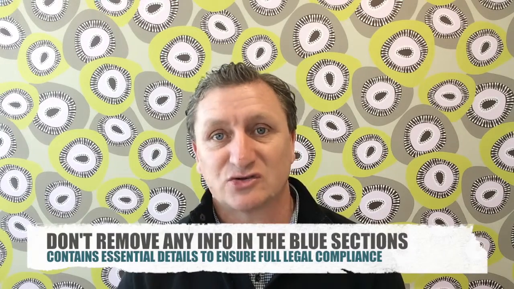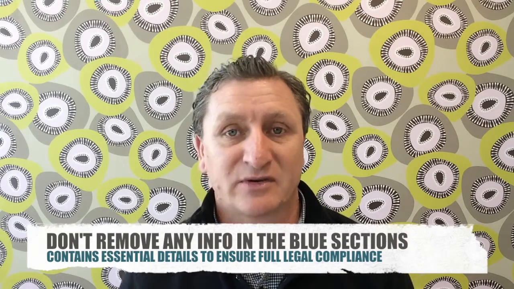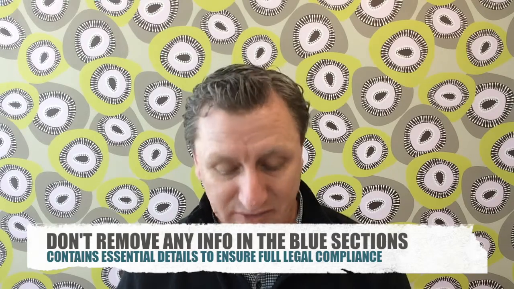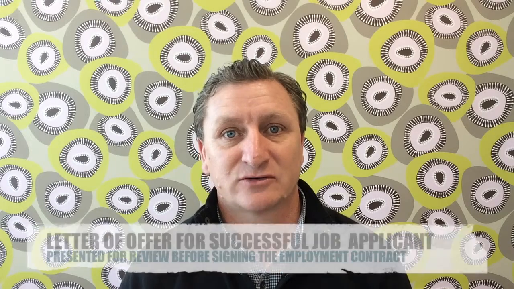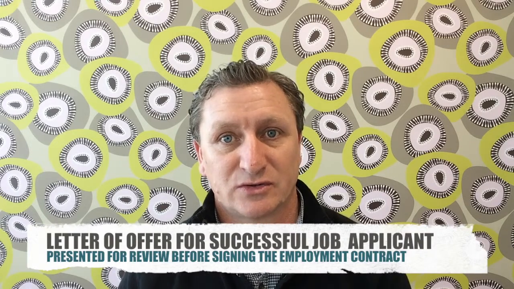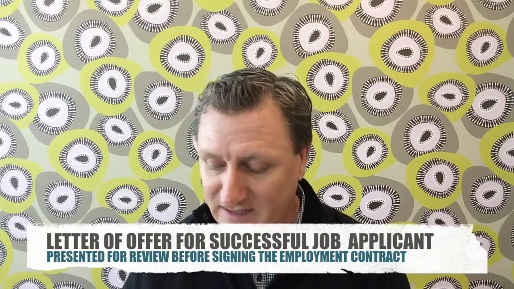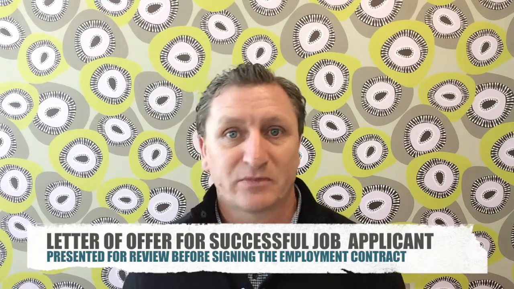The blue sections, do not remove those, okay, because they relate to specific clauses or for specific issues, like where it says Part 2 probation. It provides a little explanation, because this letter of offer will go to one of your new employees, and in this case it's going to be for the store manager. Now they need to have this information.